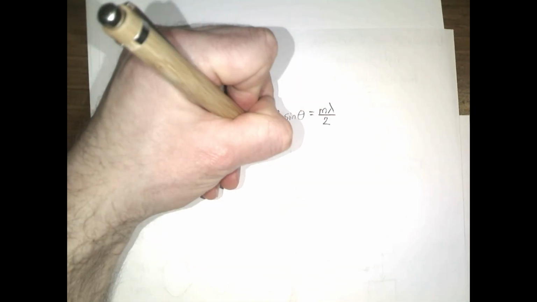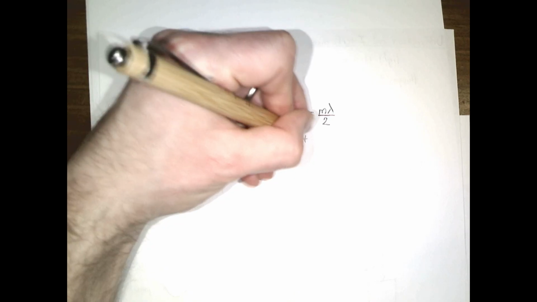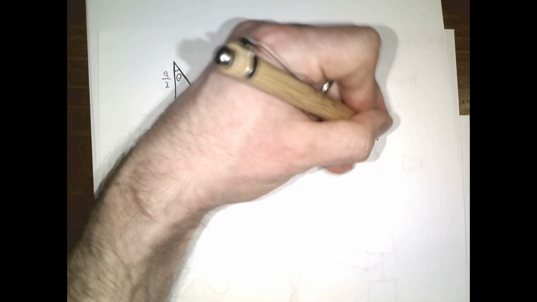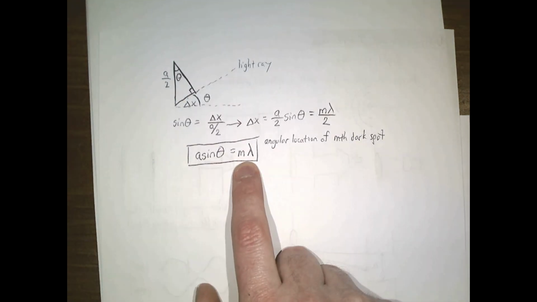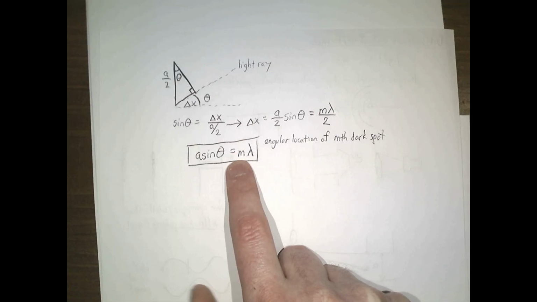So this is the angular location of the mth dark spot. If we want to find the first dark spot, we let m equal 1. If we want to find the second one from the center, we let m equal 2, and so on. So this is just, what number spot are you looking for?